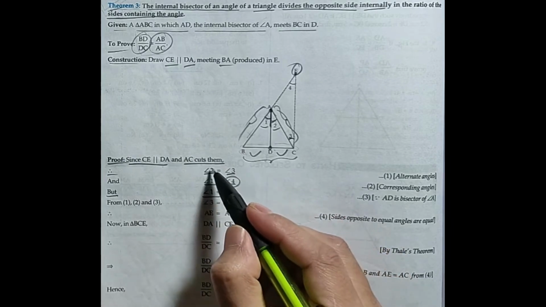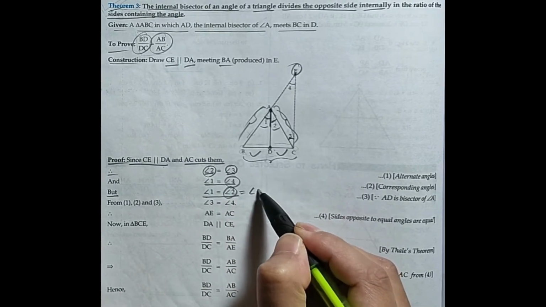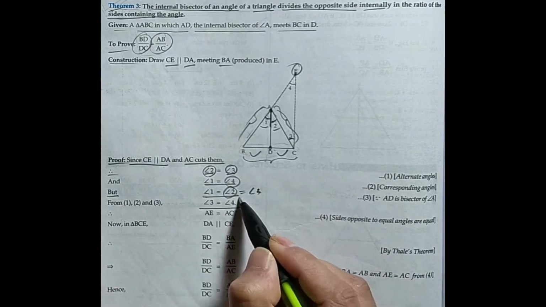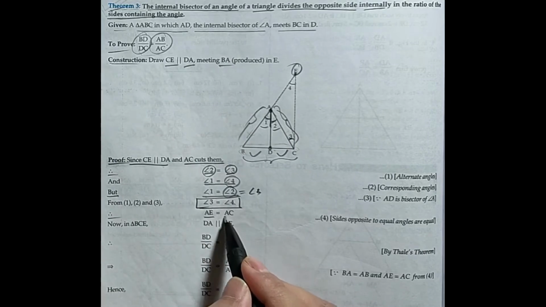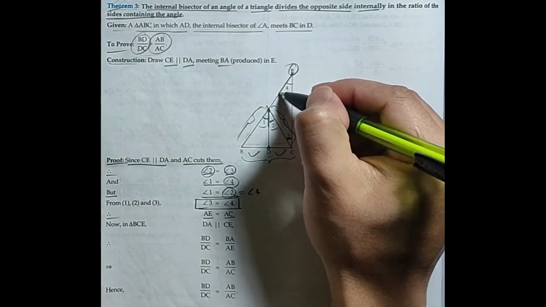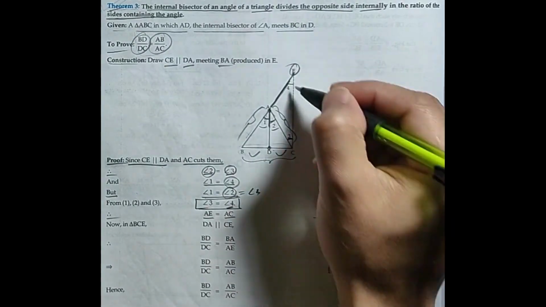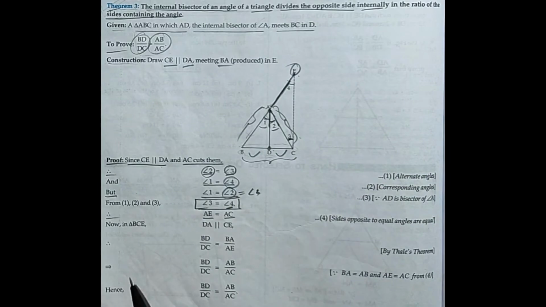Okay, then from here we have angle 2 is equal to angle 3. So that means this angle is equal to angle 3. That means angle 3 is equal to angle 4. Therefore, AE equals AC. So angle 3, this is angle 3, opposite side is this. Angle 4, opposite side is this. So we have AE equals AC.